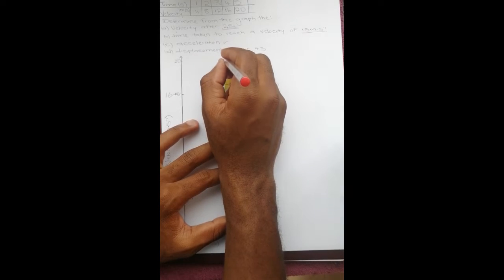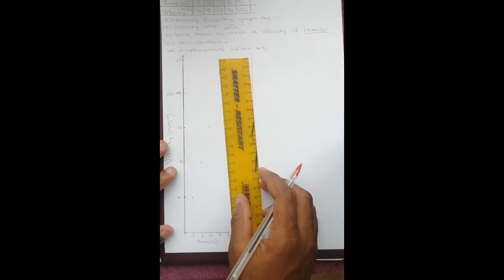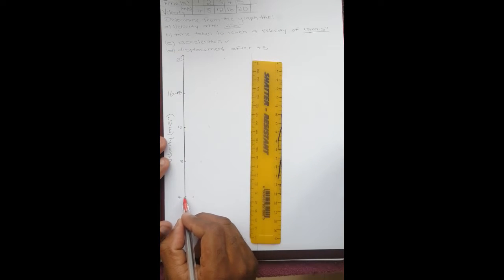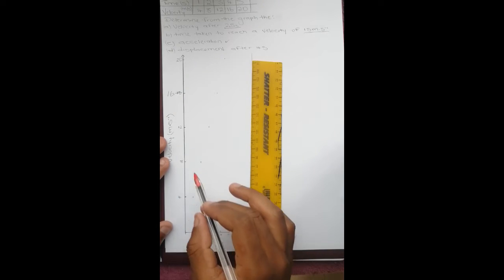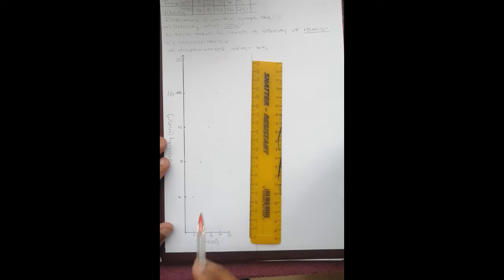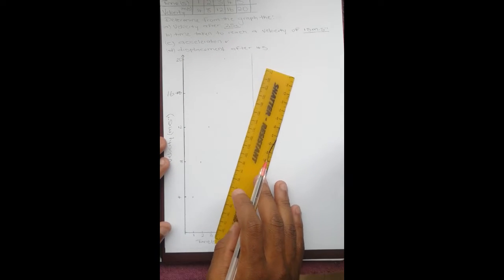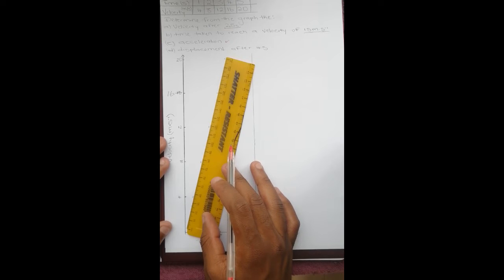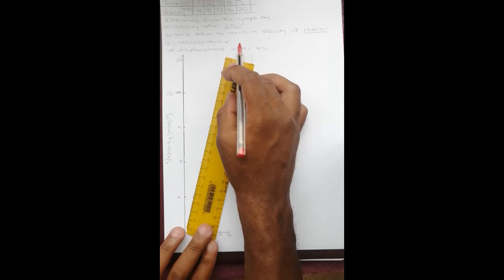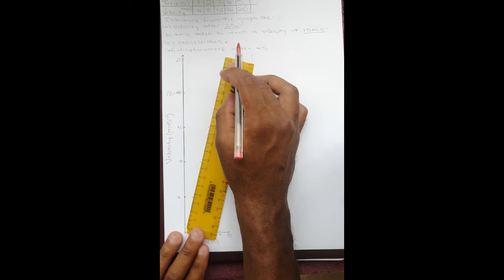Which is right here. And you have to make sure that you use your ruler properly, and these dots are directly at 4 and 1, 8 and 2, 12 and 3, 16 and 4, 5 and 20. Because what's going to happen is that you're going to draw your straight line graph from this information, and if your points are not proper, you're not going to get that straight line. So let's try to draw that straight line.